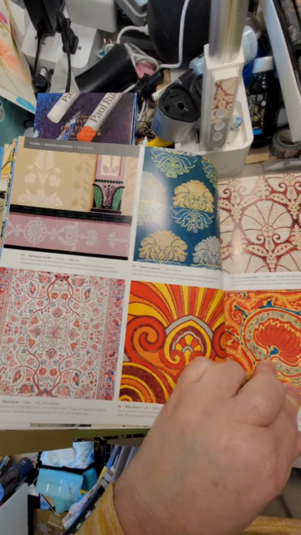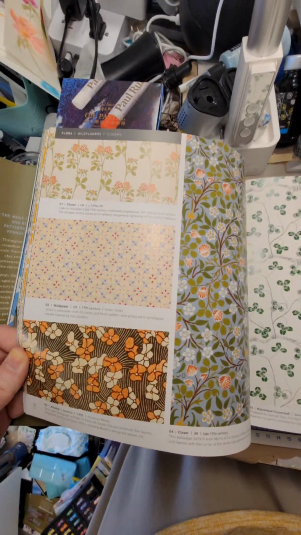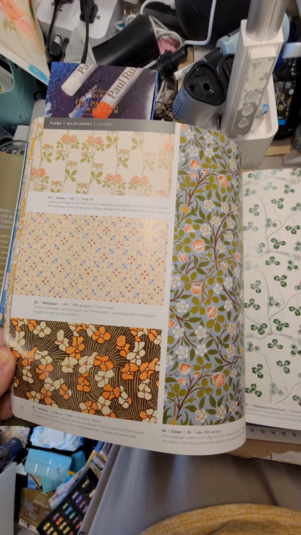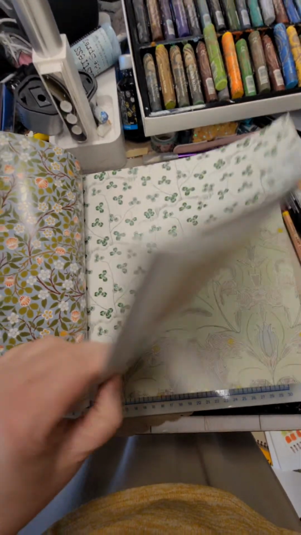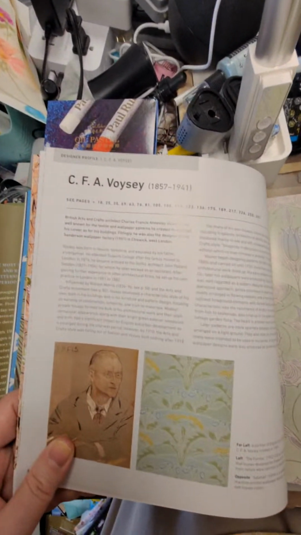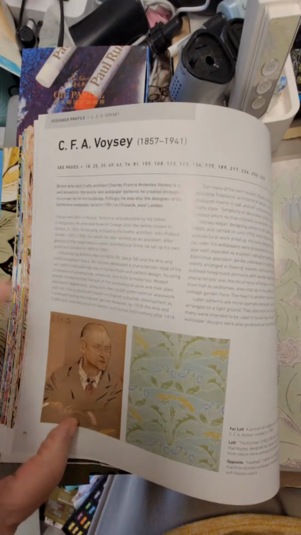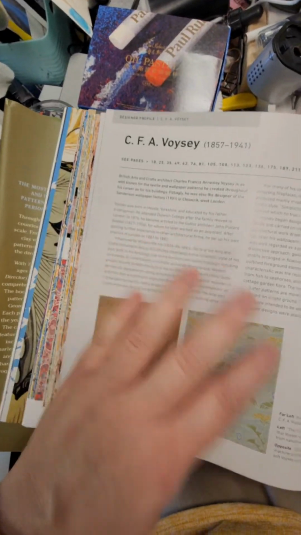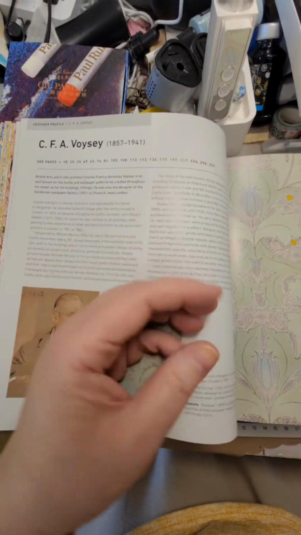but look at all the fun patterns, and it just gives you inspiration if you're stuck in a creative block, whatever kind of art you do, surface pattern design, or just any sort of media, watercolor, acrylic, all the things. And it goes through and historically talks about the different people as well. So that's always helpful. And then it gives you the page numbers that that particular design person is on. So lots of historical content as well.